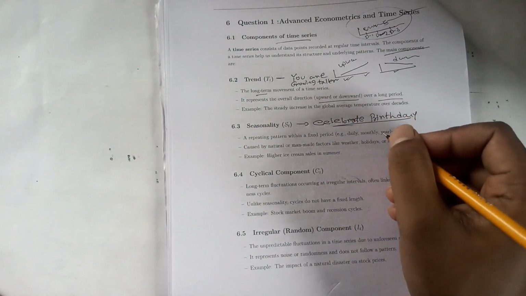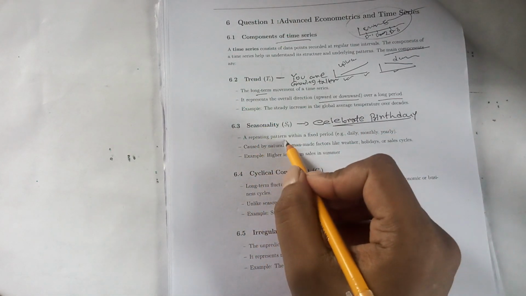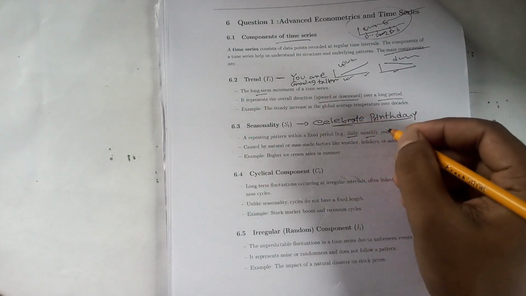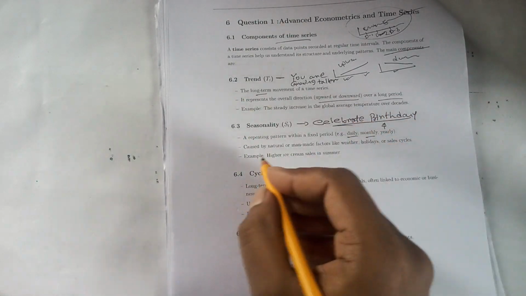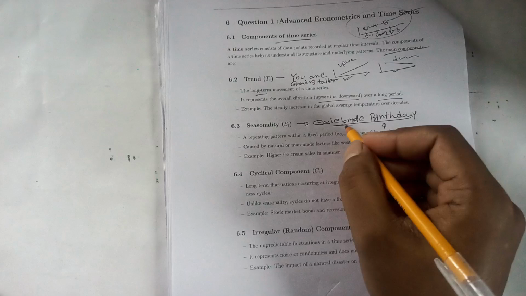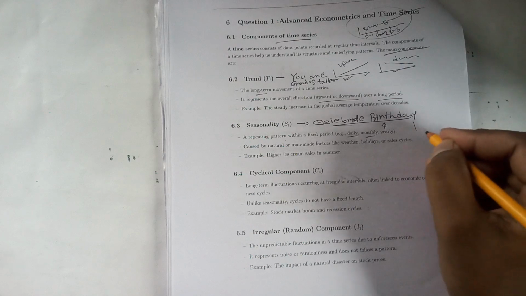Every year your birthday definitely will come. It's predefined, a repeating pattern within a fixed period: daily, monthly. For your birthday it will be yearly, and it will definitely happen. If you want to see the figure of this plot, it's something like this one.